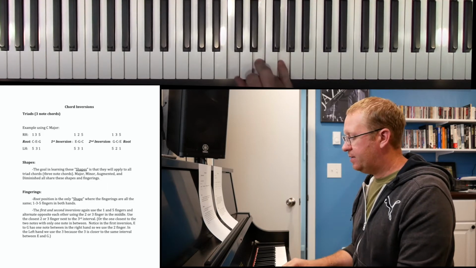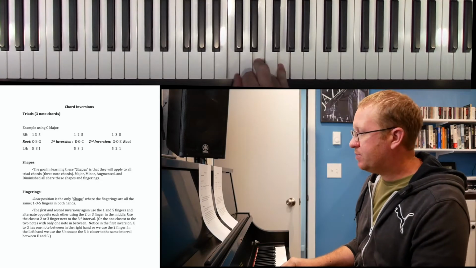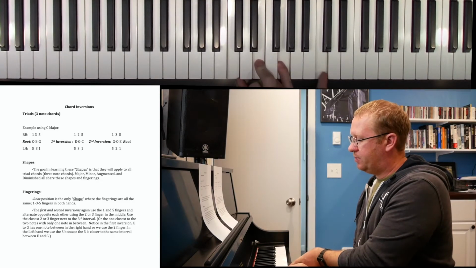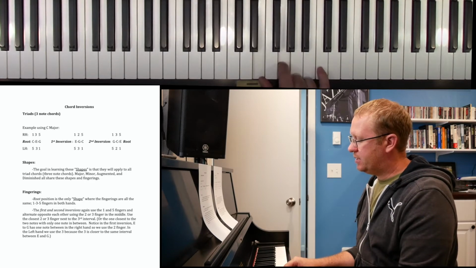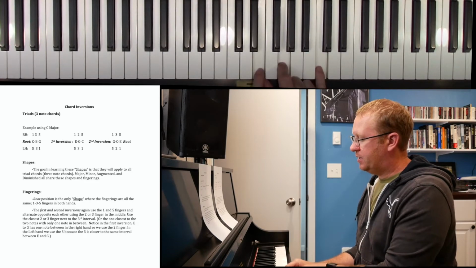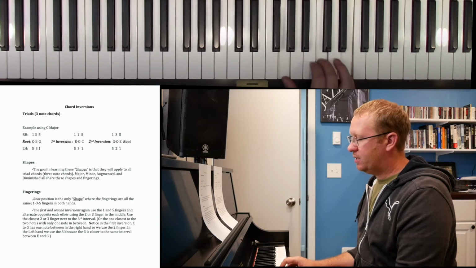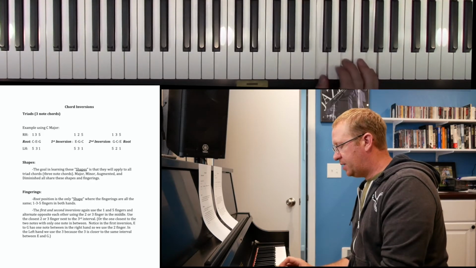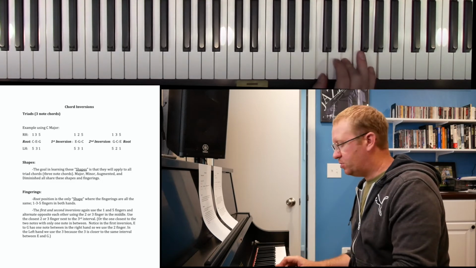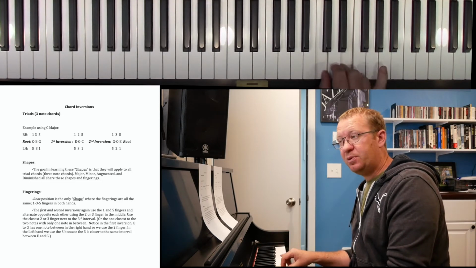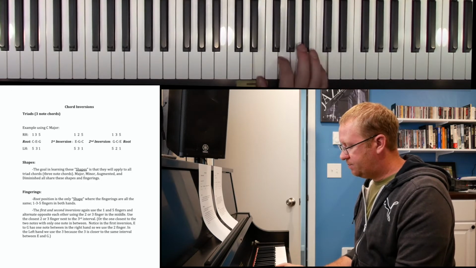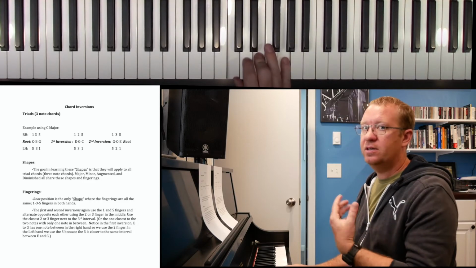To do the inversions, the bottom note becomes the new top note. So now it becomes E, G, C, and then the E goes up, becoming G, C, E. One more time takes us back to our home position, with G going up, an octave higher, the same root shape. We come back down the same way: the top becomes the new bottom, E comes down, then C comes down, back to our root shape.